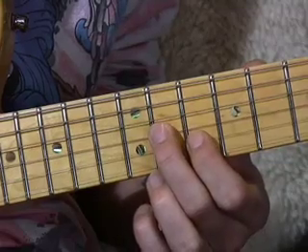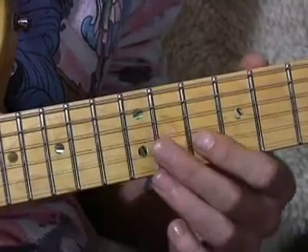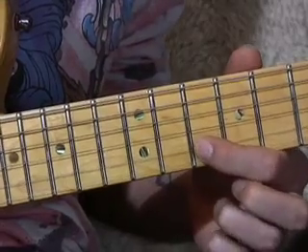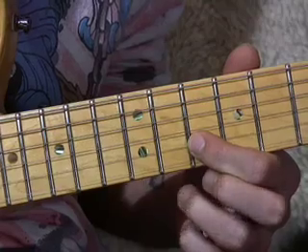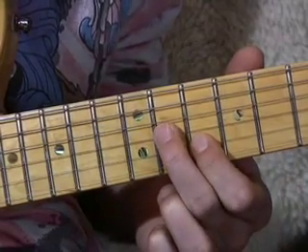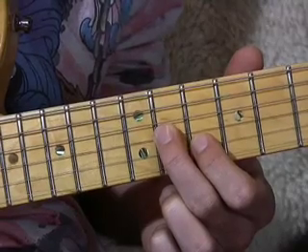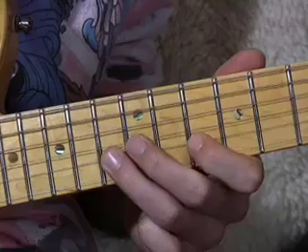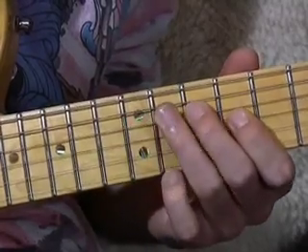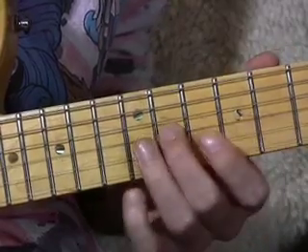This one is a really commonly used note in this position. So if you're thinking, here's our root note, upper root note really, with the first finger at the 10th fret. Our 6 is just found with the second finger down here at the 11th fret of the 3rd string. Really nice sounds there.